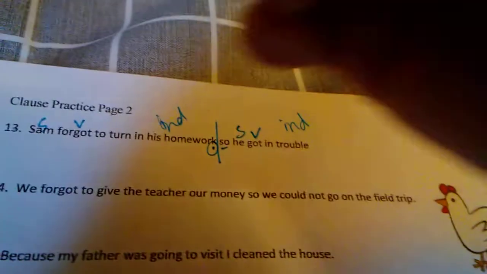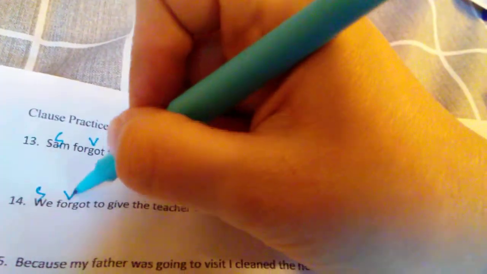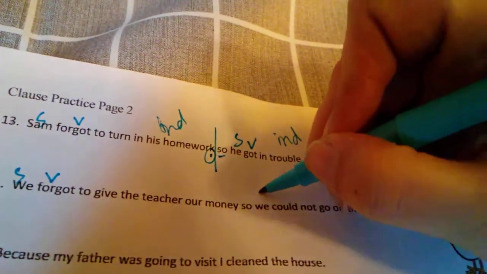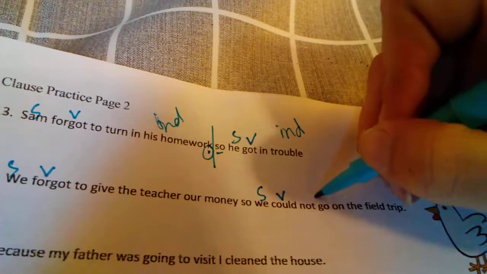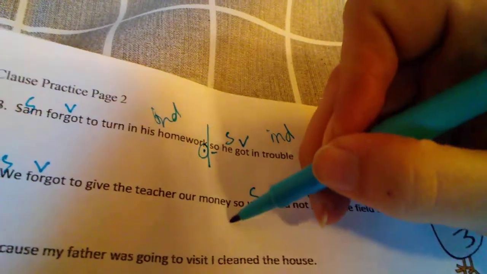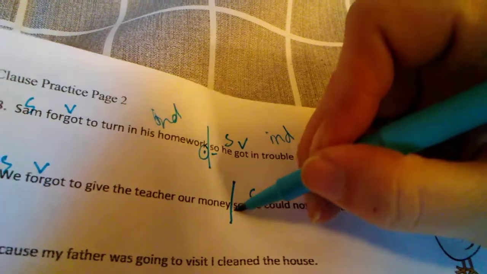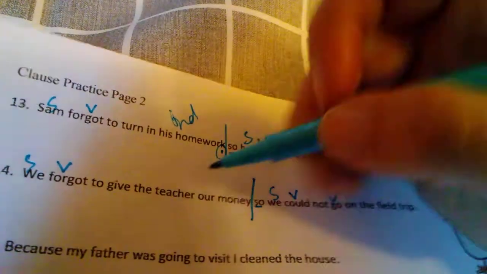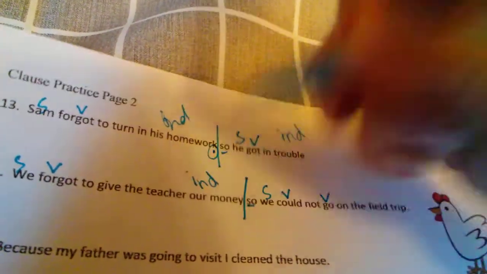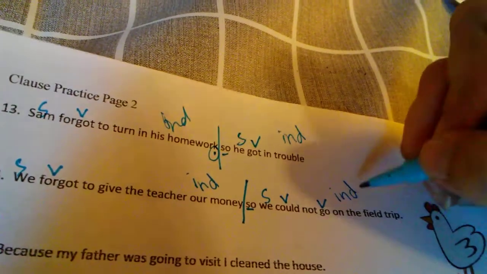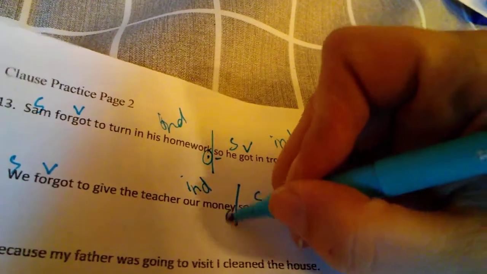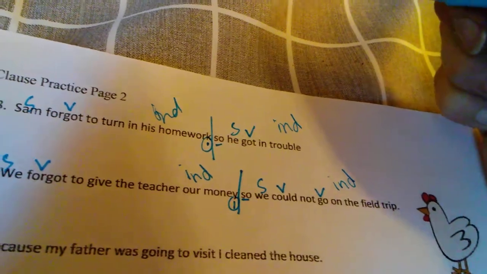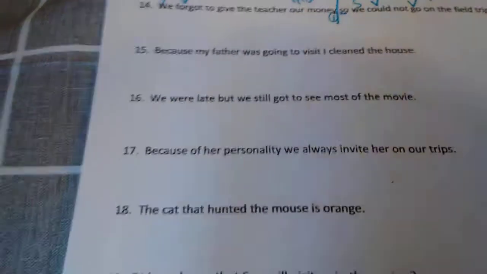Number 14, we have we is our subject, forgot is our verb, we is our subject, could and go are our verbs. So we have two clauses. Again, we have so is our coordinating conjunction. We have no subordinating conjunction, so once again, both of our clauses are independent, and our comma goes before the coordinating conjunction. And let's look at number 17.